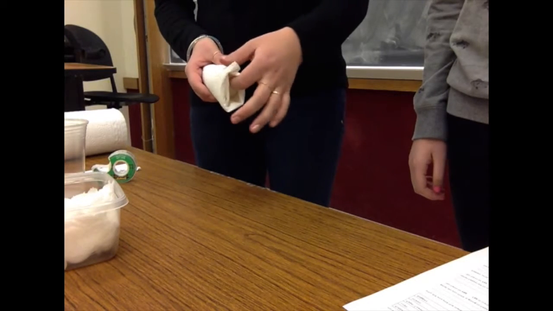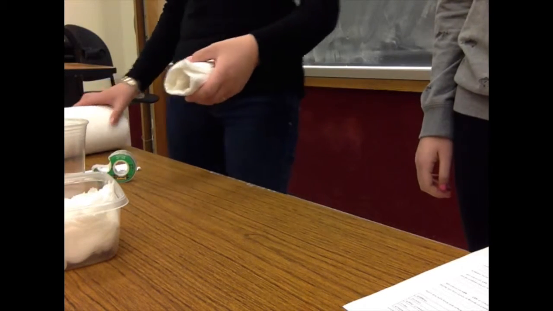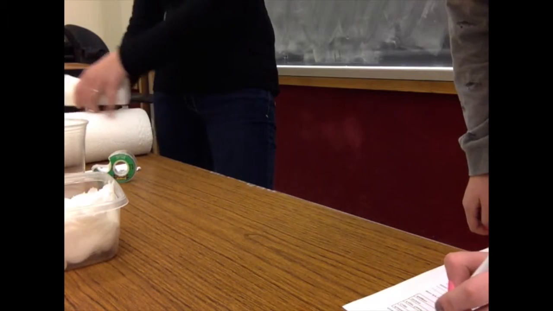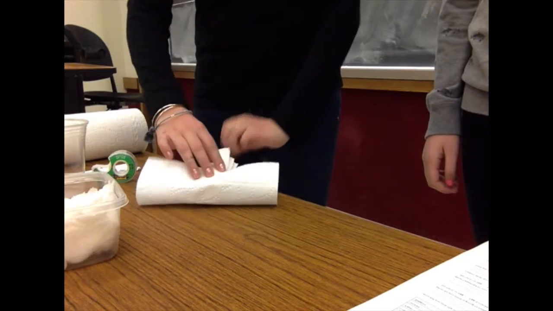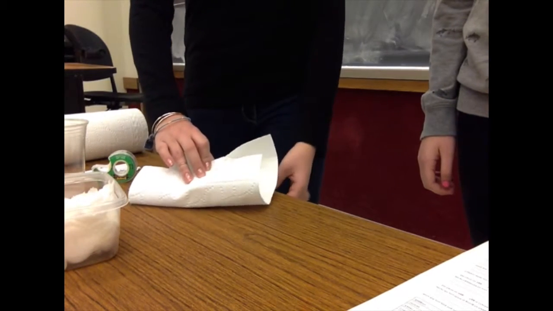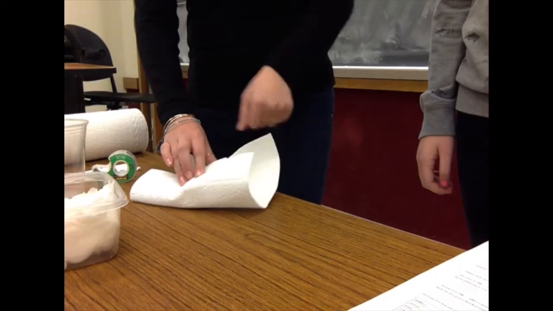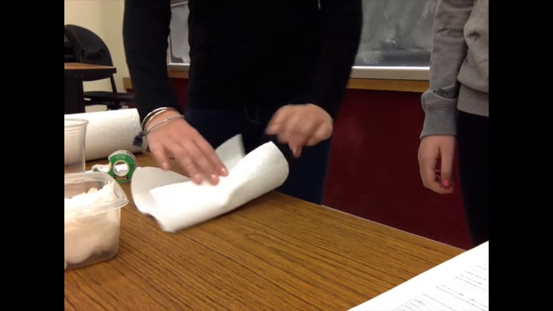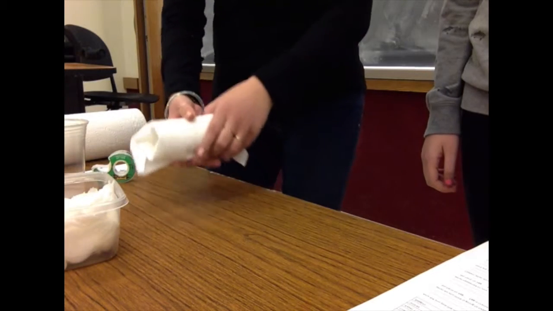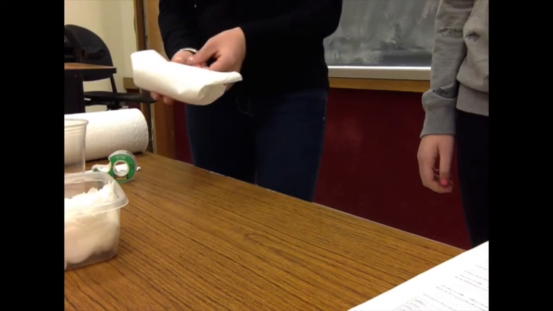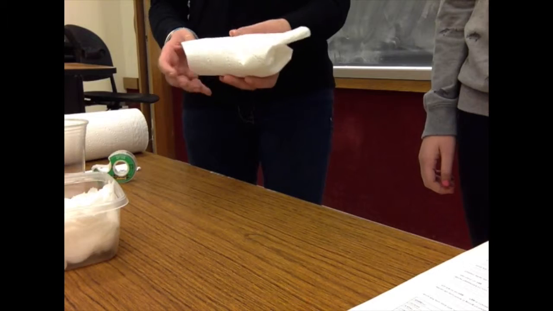Maybe since there's holes on this side, try to wrap it up to cover that. So then your big buddy will be recording that you're using more paper towel than what you originally said. And then I'm using tape to secure it. And now that seems like it's good.